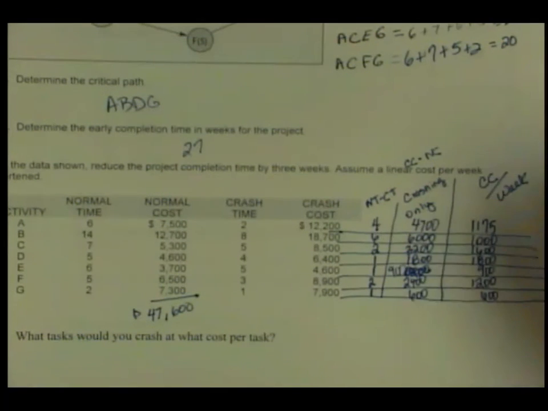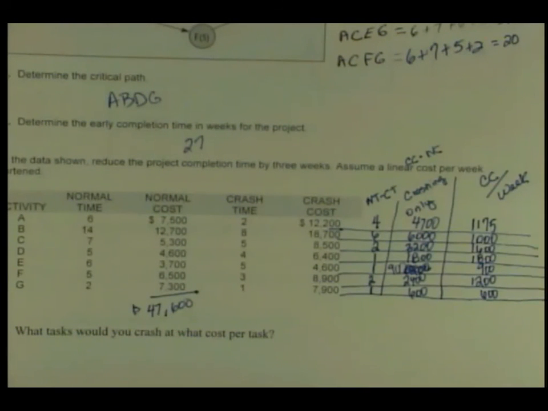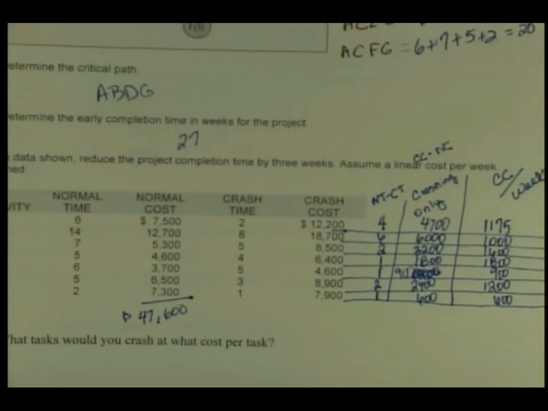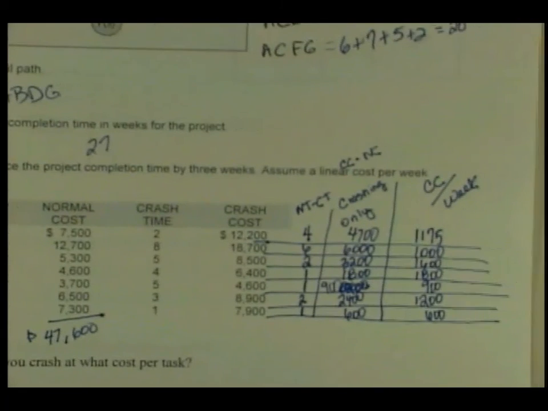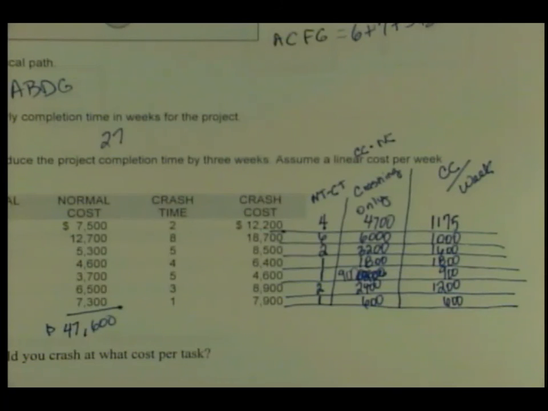Okay? All right. So what tasks would you crash at what cost? You definitely would do G, wouldn't you? Okay? Yes. How do you make a decision? It's the lowest cost on a critical path. That's the key. It's the lowest cost on the critical path.